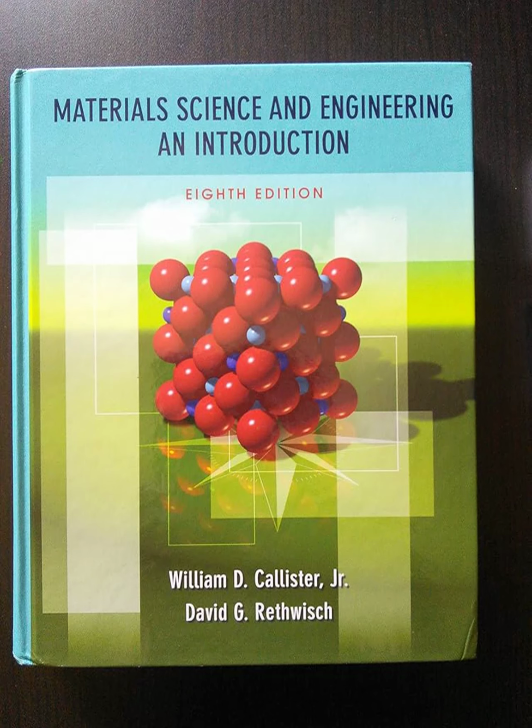Exactly. Now let's dive into a specific type of binary system called isomorphous, where the two components mix perfectly in both liquid and solid states. Isomorphous, that sounds like a mouthful. Any relatable examples? Think of sugar dissolving in water. You can add a little or a lot, and it all mixes perfectly to form a single uniform solution. Okay, I can picture that. So an isomorphous alloy would be like a perfect blend of two metals.